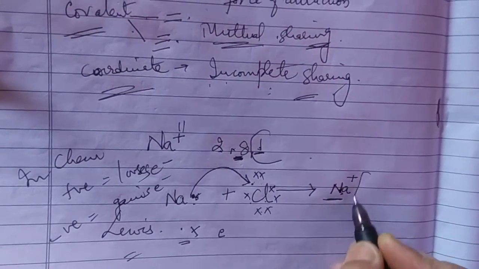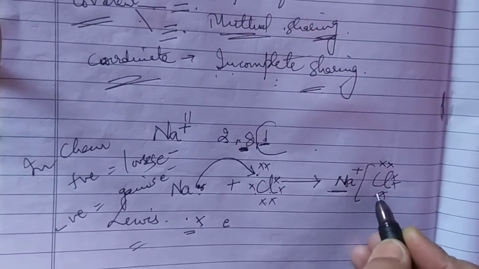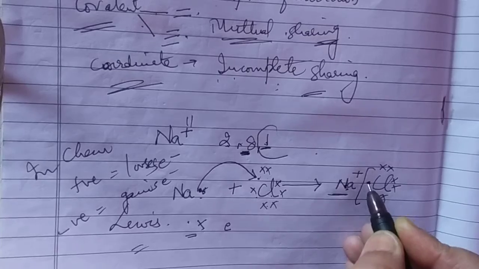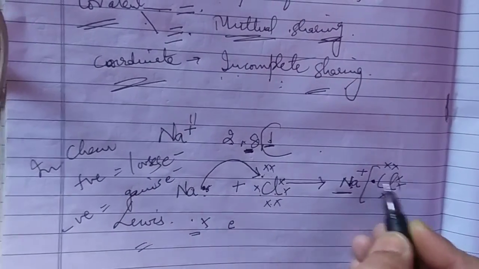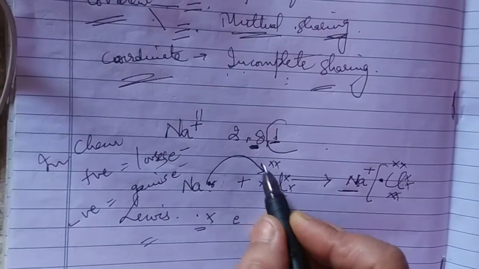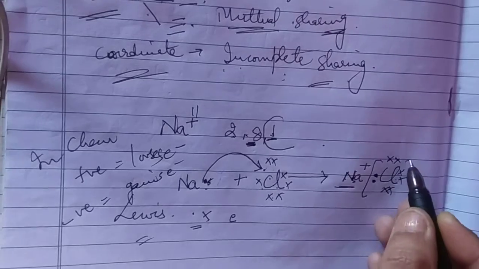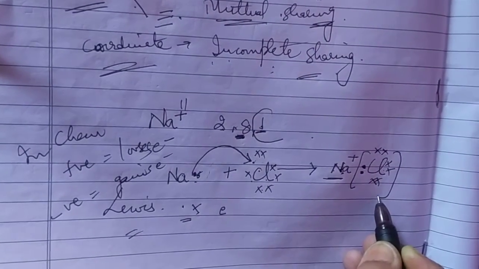Now see, chlorine has taken the electron from sodium. So here the electron has shifted to this side. 1, 2, 3, 4, 5, 6, 7 and 1 has been taken from sodium. So how many electrons are there? Count. Total 8.